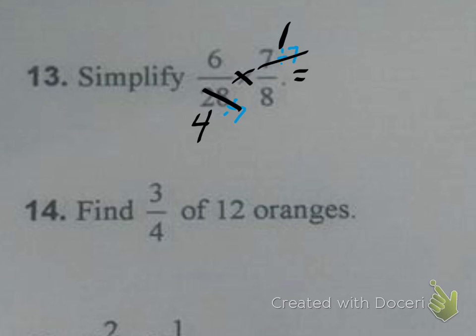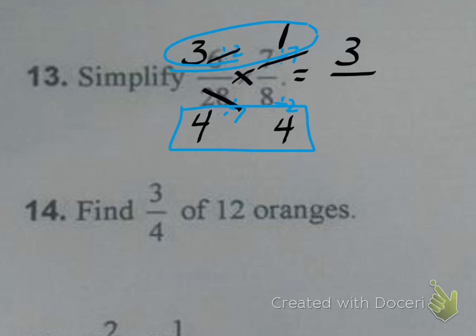And then we're going to take a look at the 6 and the 8. And those are both divisible by 2. So we're going to divide both of them by 2. So 6 divided by 2 is 3. And 8 divided by 2 is 4. So now, numerator times numerator. 3 times 1 gives us 3. And 4 times 4 gives us 16. So 3/16. So we're going to cancel. And you could actually go through and do the multiplication and then simplify the fraction. This just makes easier numbers to work with.